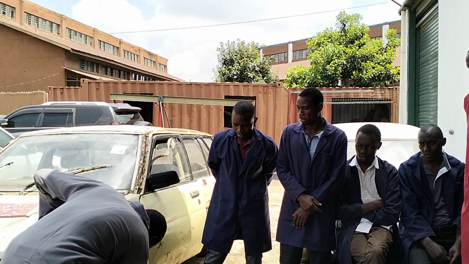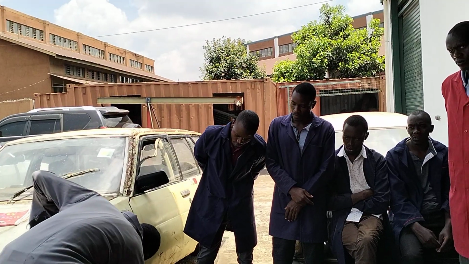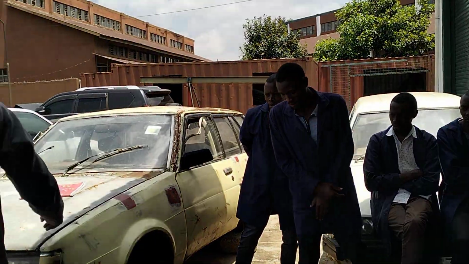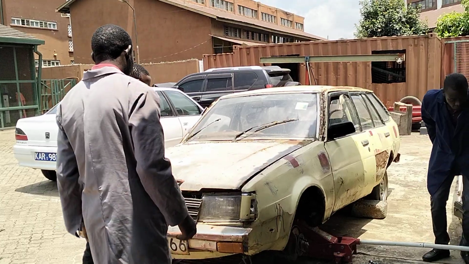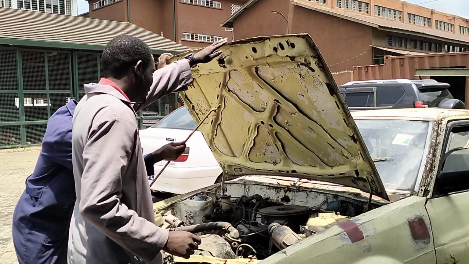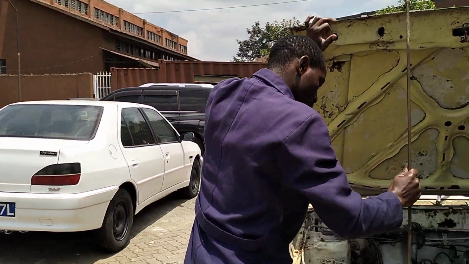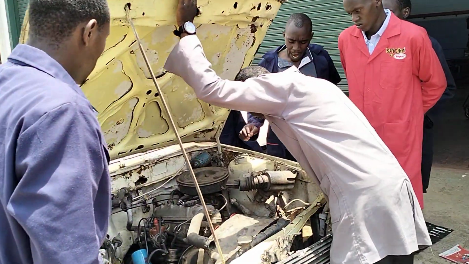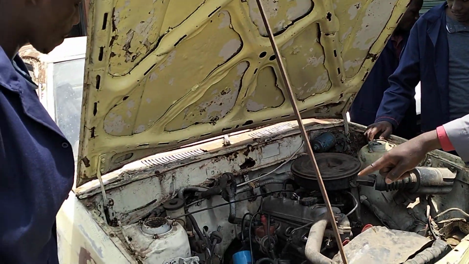You assess the pipe, this pipe. And for you to assess the pipe, you must access where it goes. Somebody can just come and open here. So there is this pipe that has connected and runs to the master cylinder, the brake master cylinder.